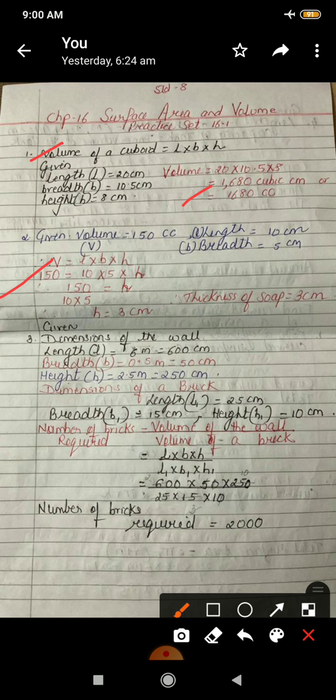So 5 ones are 5, 5 threes are 15. So 30 at the top, below 10. So 10 ones are 10, 10 threes are 30. So height comes to be 3 centimeters. So thickness of the soap is 3 centimeters. Height means thickness is 3 centimeters. Next, third problem.